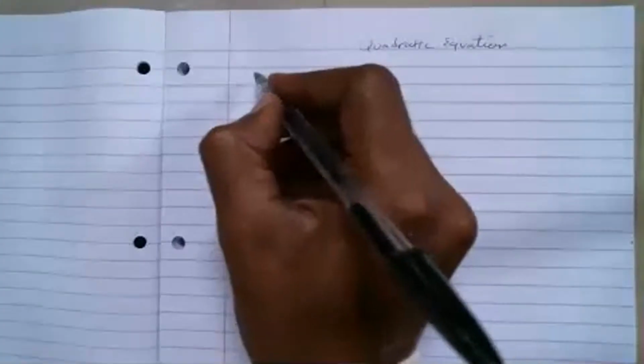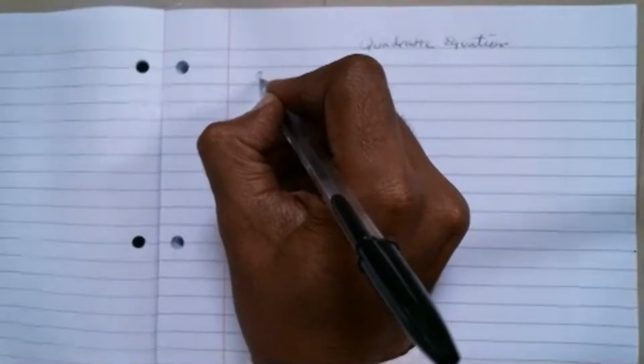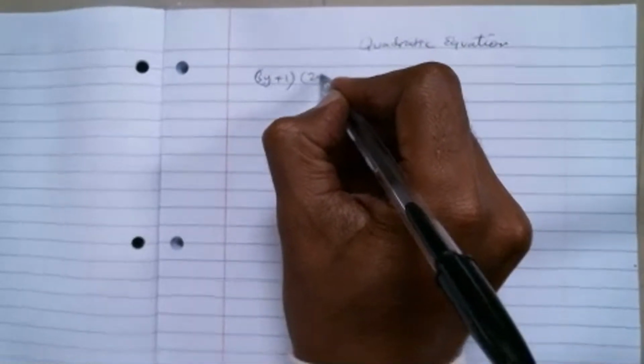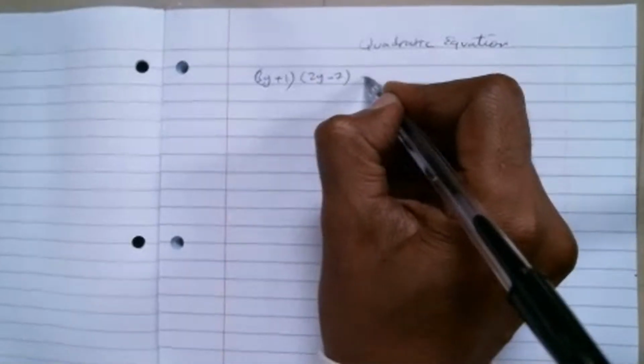The chapter we're looking at is quadratic equations and their applications. So now, if I were to solve a quadratic equation, let's say I have something like this: (3y + 1)(2y - 7) = 0.